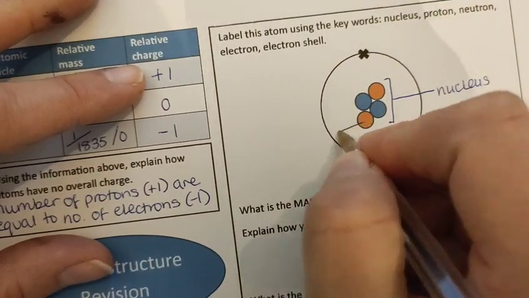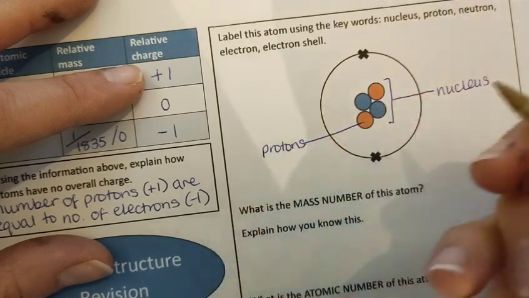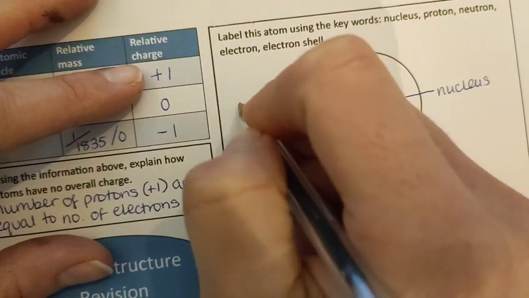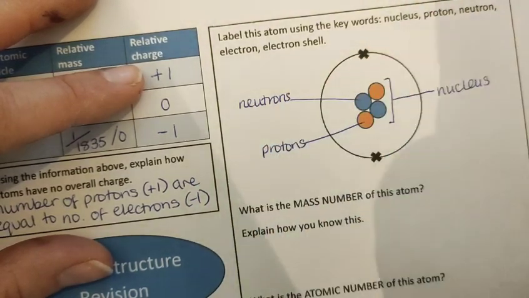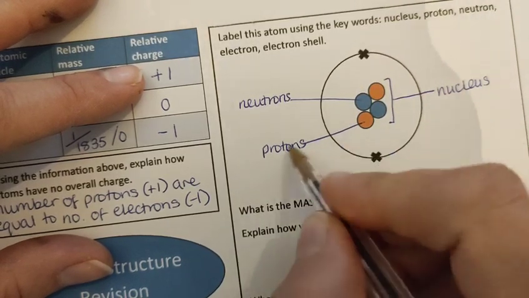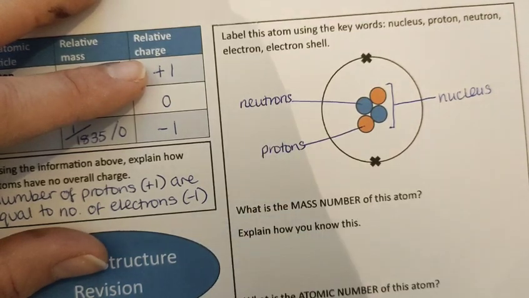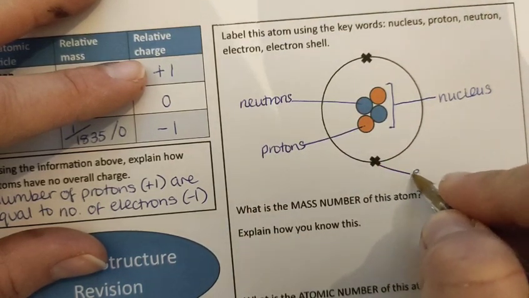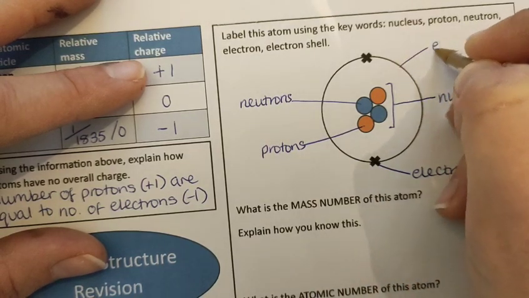I'm going to label these orangey ones protons for now, but it doesn't really matter. And that one is neutron, so that has no charge. Therefore the nucleus is positive overall, because you've got your pluses there, and then no charge with that. We've got these electrons around the outside, and this is the electron shell.